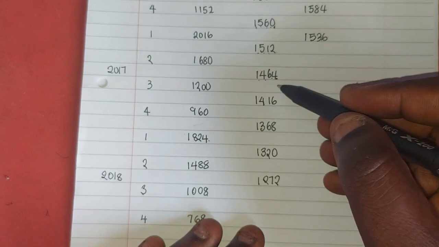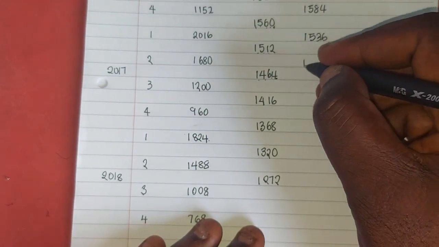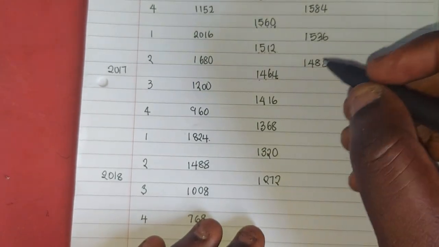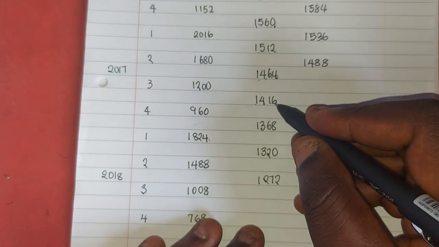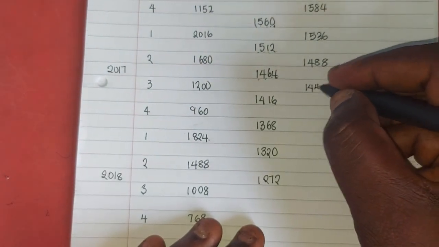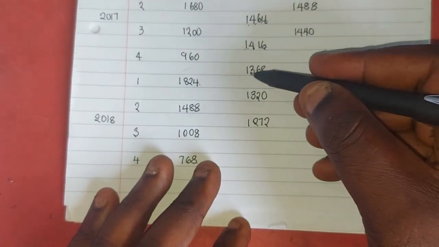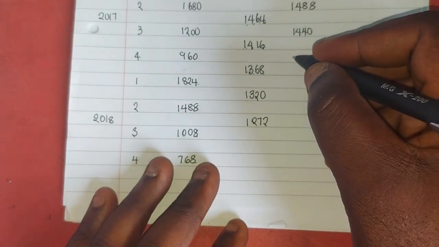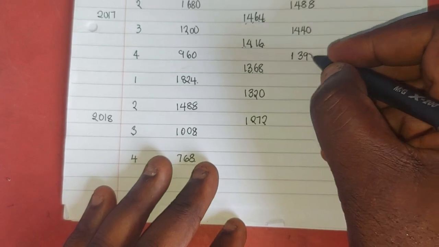Then you will add 1512 and 1464 together, and it will give you 1488. When you add 1464 plus 1416 together divided by 2, it will give you 1440. When you add 1416 plus 1368 together, it will give you 1392.